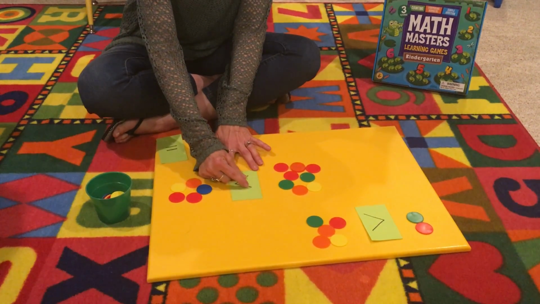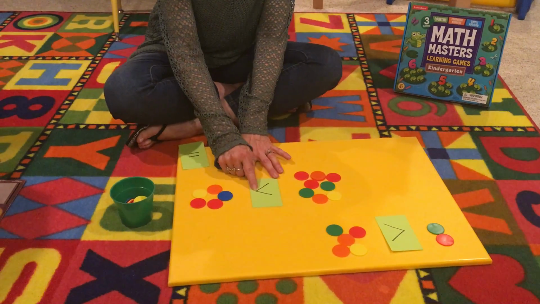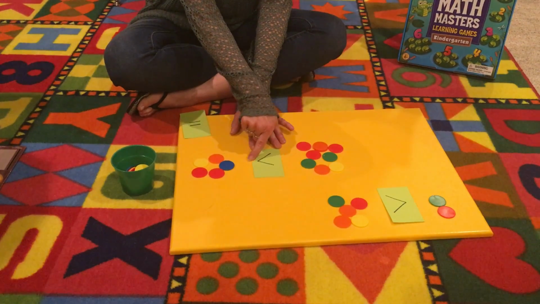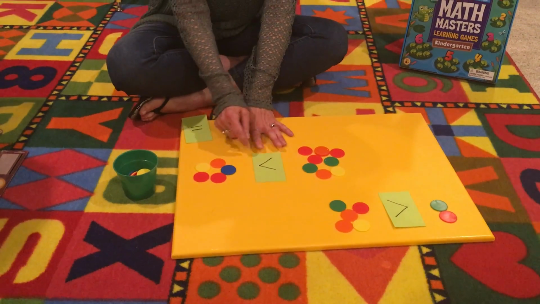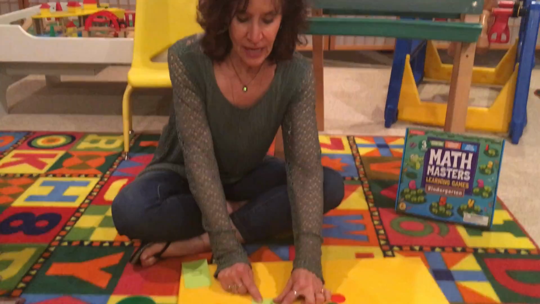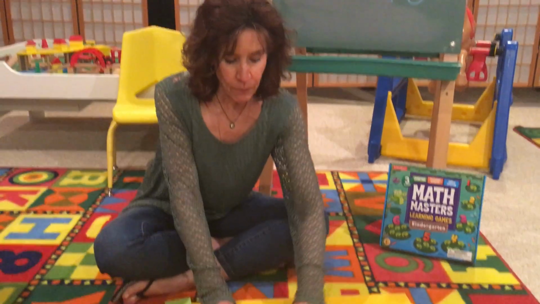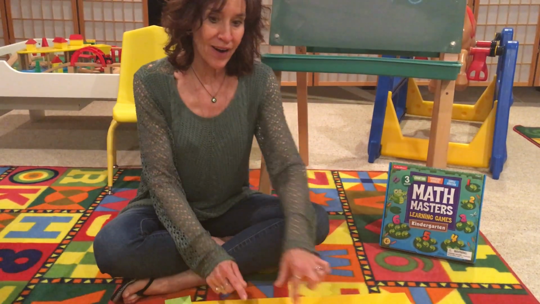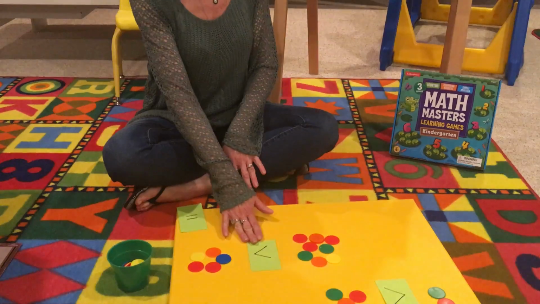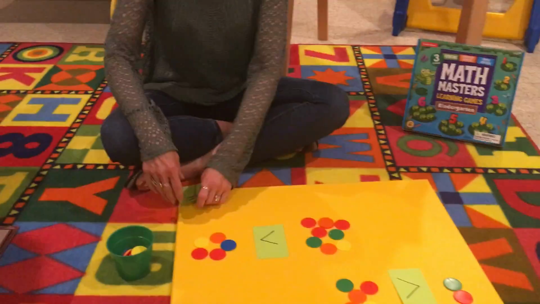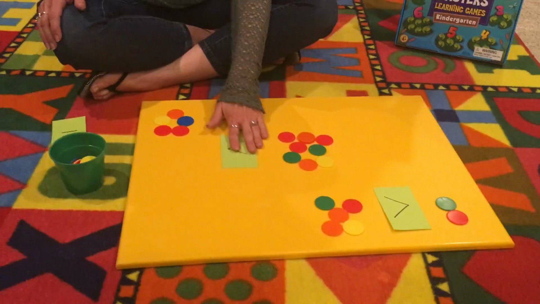So remember, the small side of the V comes together here and it points towards the one that's less. And the big side of the V points this way and it points to these that are more. So 5 is less than 8. So I'm going to move that one up here.